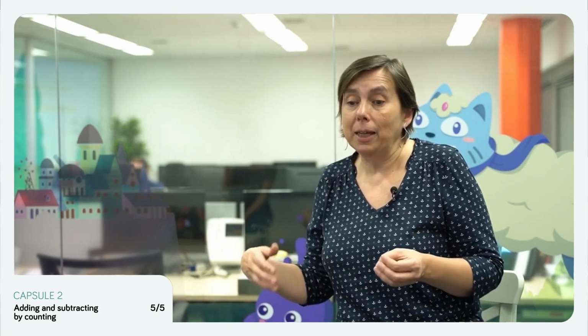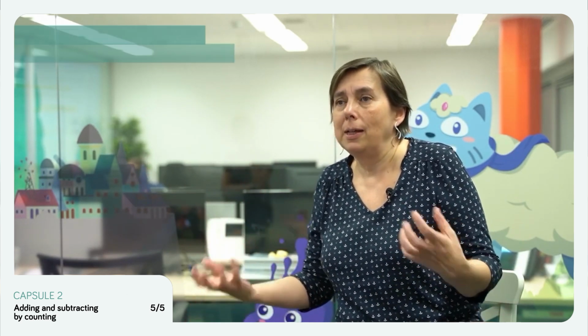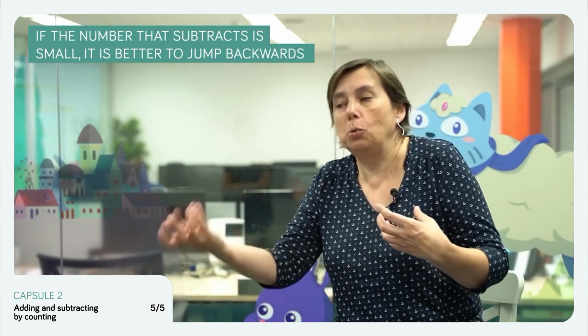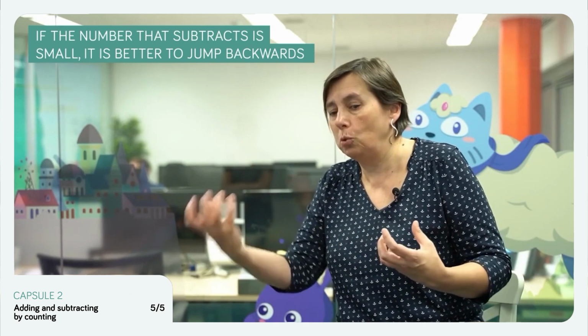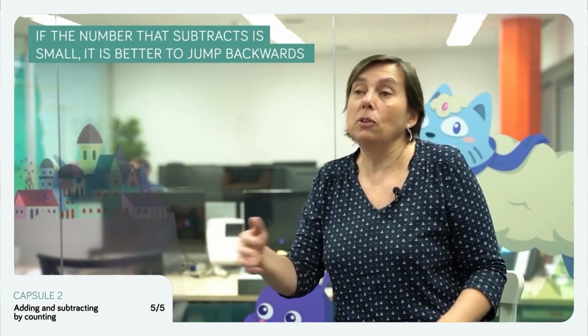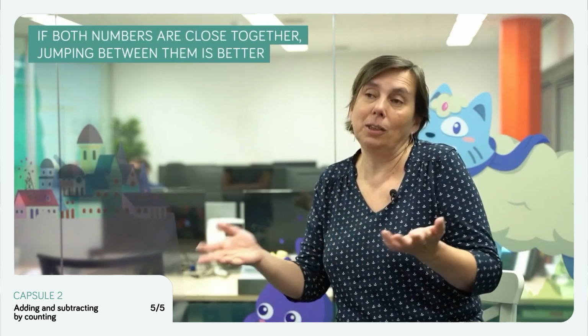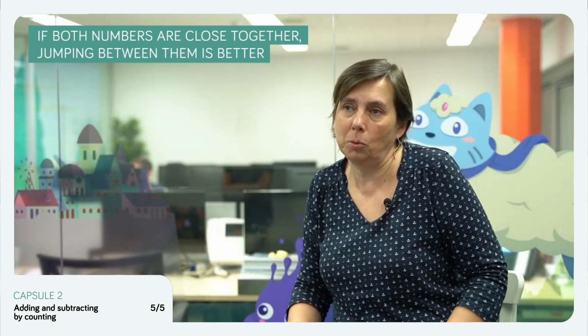And these situations have to be associated with numbers behaving in the correct way. If the numbers are far apart, or if the second number, the one we subtract, is small, we want them to count backwards. But if the numbers are close, we want them to look for the jump in between the two numbers.